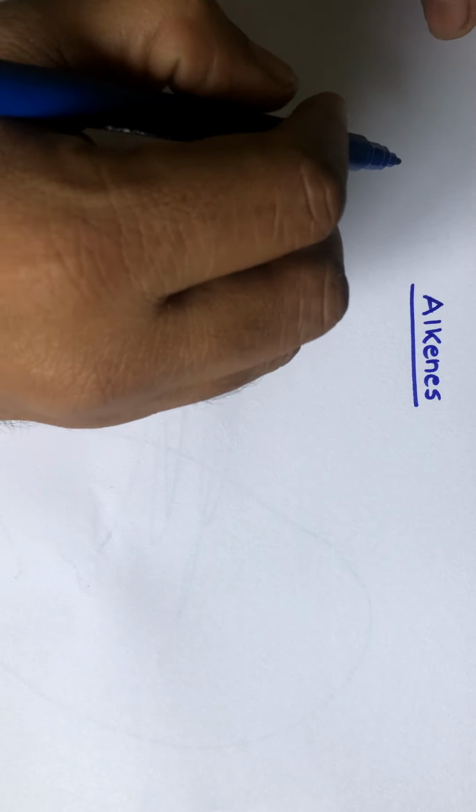Hello students. We will continue our discussion on alkenes. In the last session, we had discussed the preparation of alkenes from alcohols, that is by dehydration, and from alkyl halides, that is by dehydrohalogenation. We had discussed the Saytzeff rule as well as Hofmann's rule. We have discussed what is a Saytzeff product and what is a Hofmann's product. Let us now discuss some reactions of alkenes.